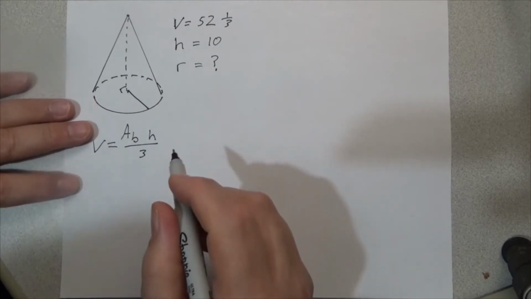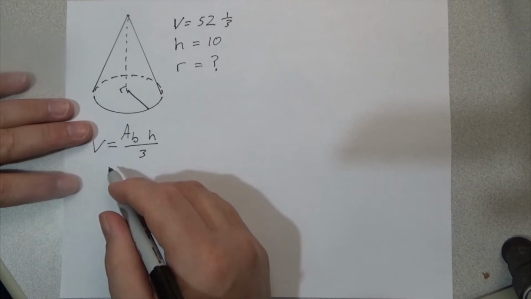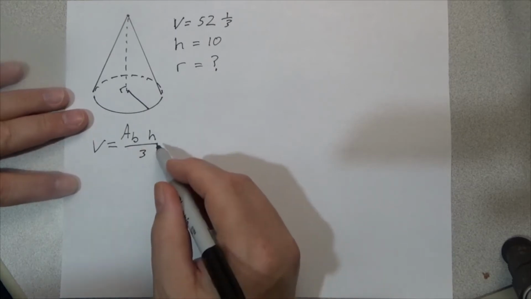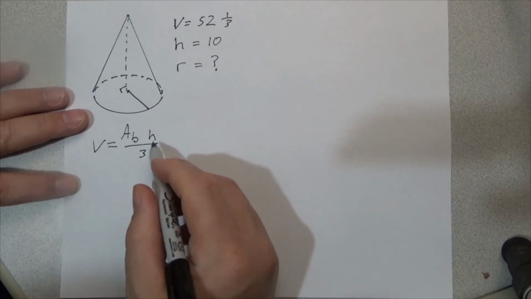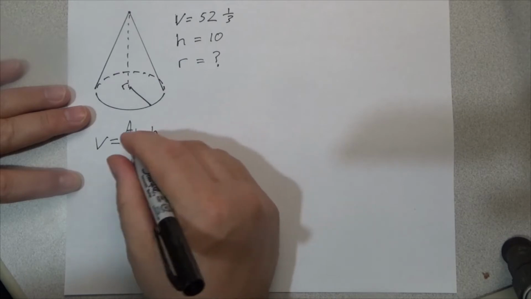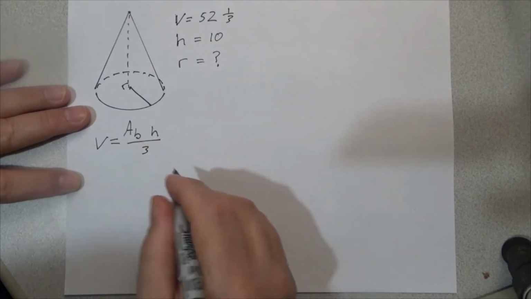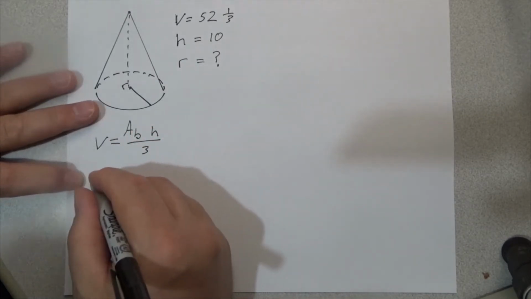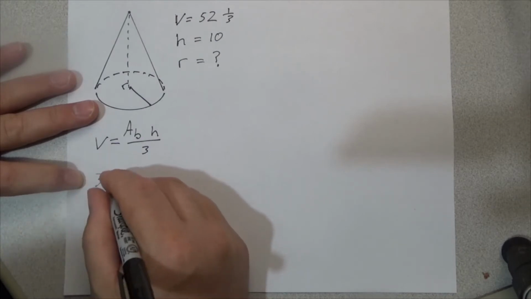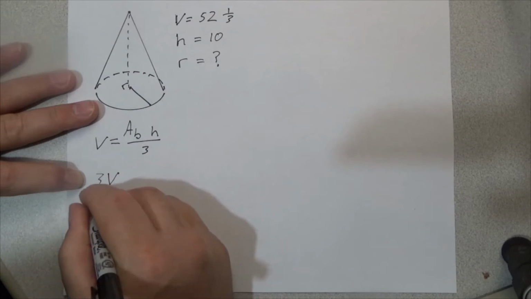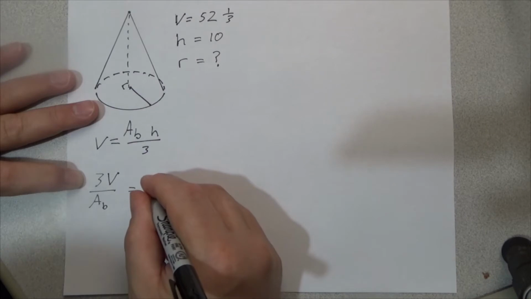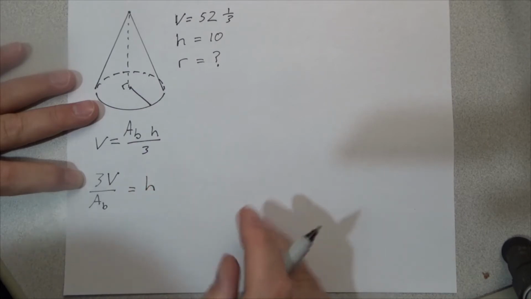So if we were given the volume and maybe the area of the base, then we could find the height. So we would algebraically solve this for that. That would be multiply 3 out and divide by the area of the base. So it would be 3 times the volume divided by the area of the base is equal to the height.